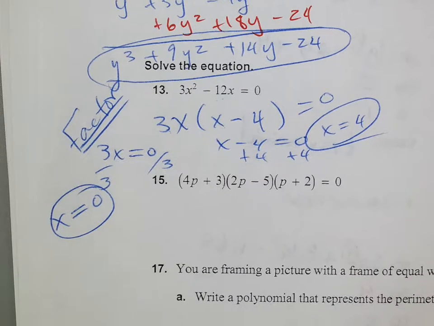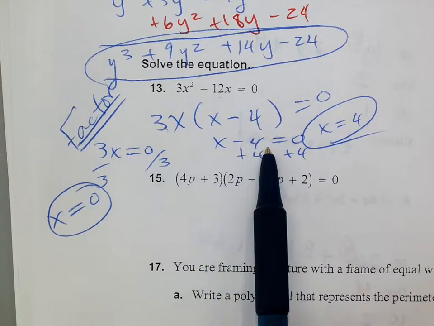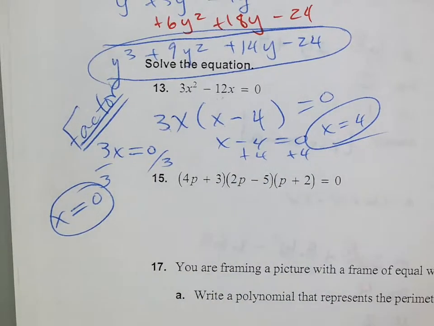So you have to factor first. Gives you 2 different x's, set them equal to 0, and solve, okay? So I factored first, set them both equal to 0, and solved, okay? Okay, yeah, Josiah? Sure.